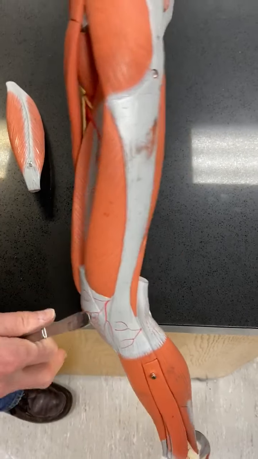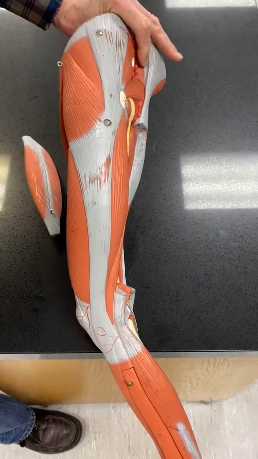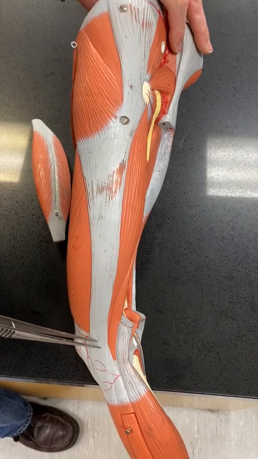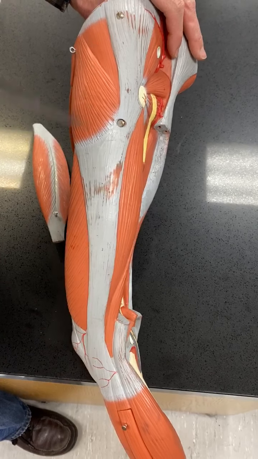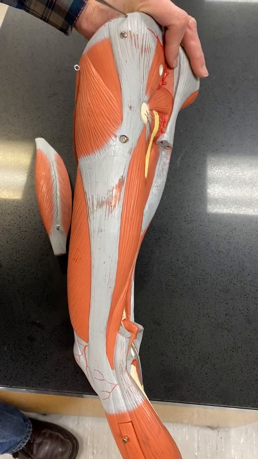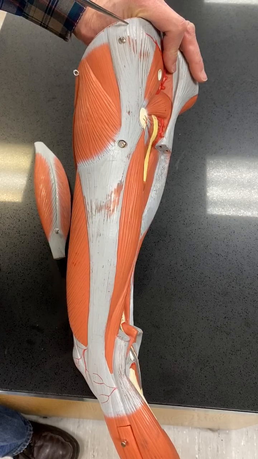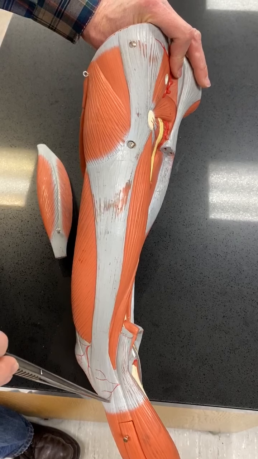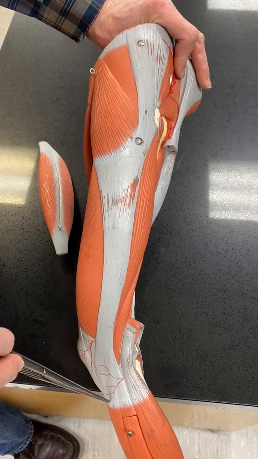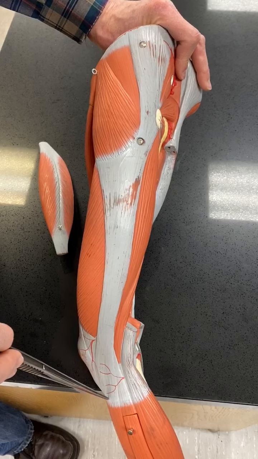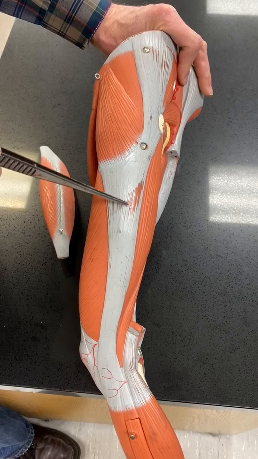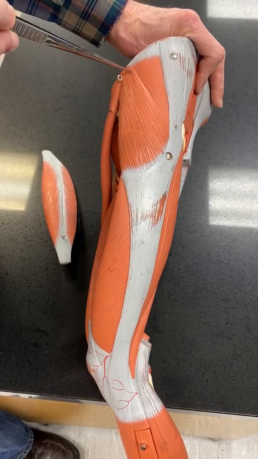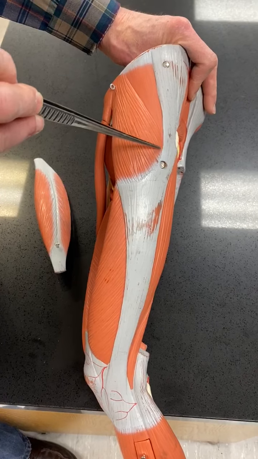Laterally, we have a very obvious fibrous structure called the iliotibial tract. The iliotibial tract begins at the iliac crest, passes inferiorly to the proximal tibia, and the name iliotibial tract is a very logical name for this strip of fascia. At the superior part of the strip of fascia, we have the tensor fasciae latae muscle. Tensor fasciae latae.